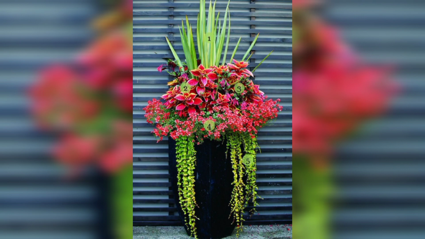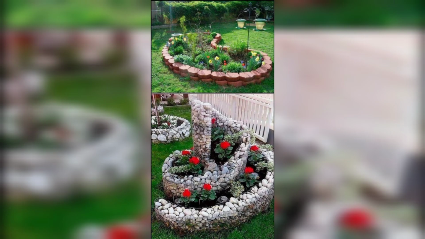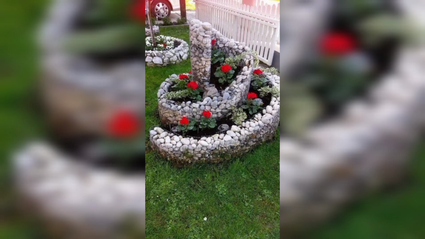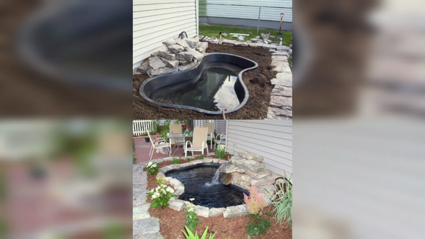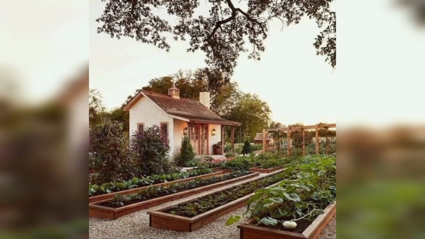Create movement. Put the right plants together. Look at the picture. This is so beautiful. You can design your garden like this. You can design your garden like this.